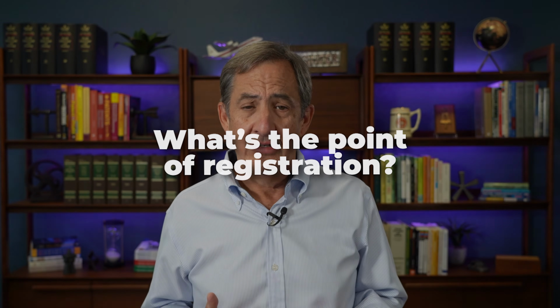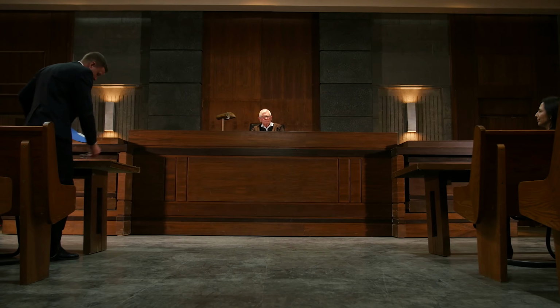Now, if copyrights are created at the time of recording in a tangible medium, what's the point of registration? Well, registration provides several important benefits. Registration tells the public that you are the owner and author of the work. Also, in order to enforce your copyright, it must be registered.